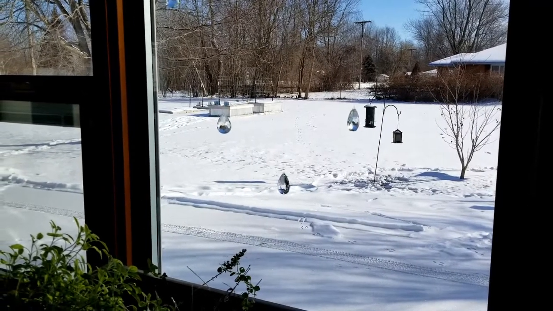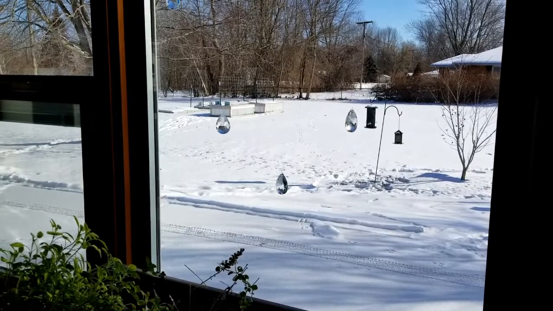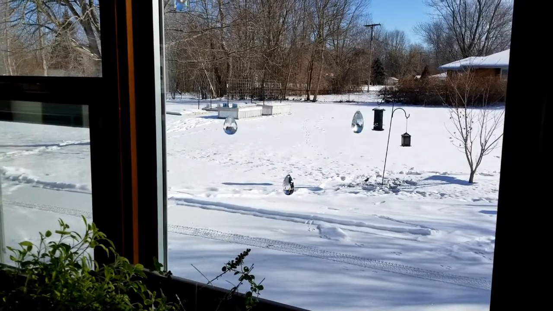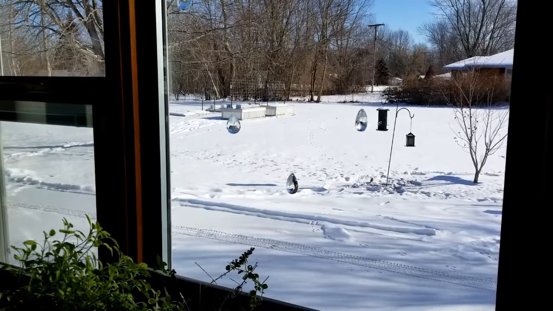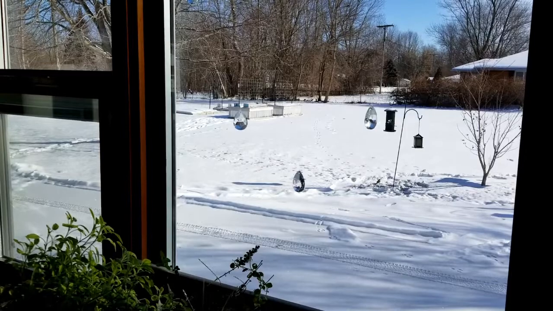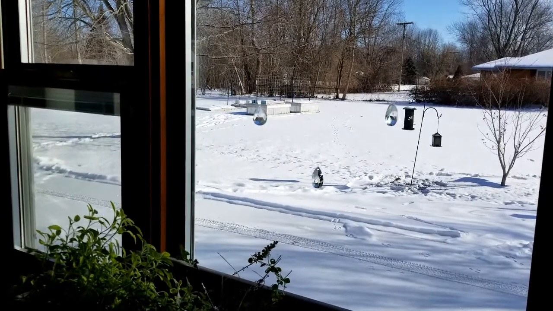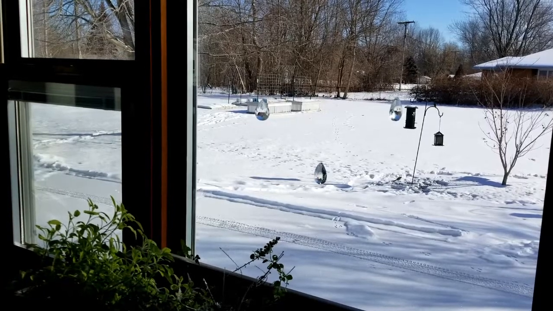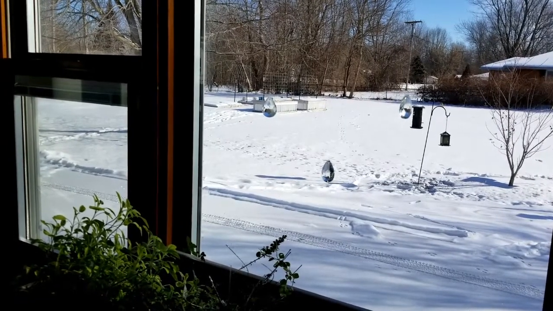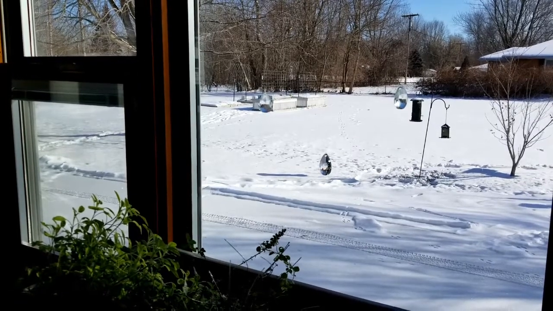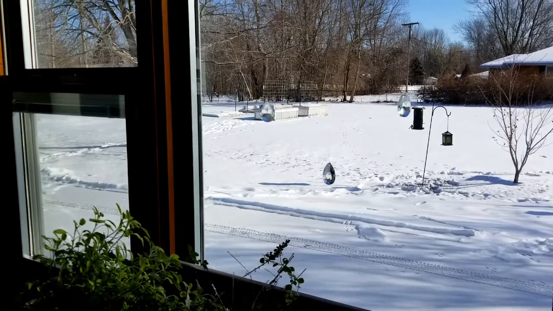The sun is shining. It's about 16 degrees Fahrenheit, which would make it about -9 Celsius this morning. Very cold, but it's a great day to start planning my indoor seed sowing schedule. I'm also going to be trying winter sowing, but I will do that in another video. So come along with me as we start our indoor seed starting calendar.